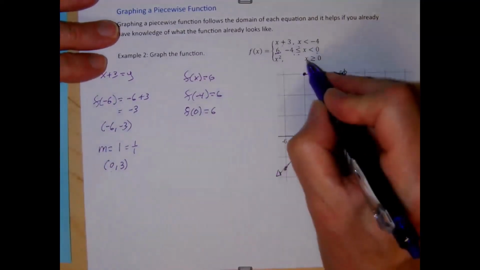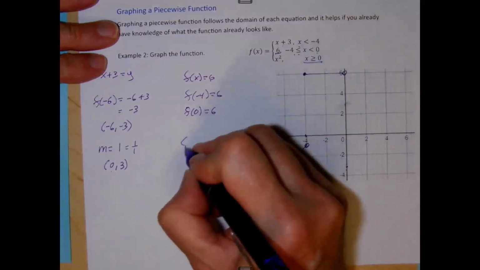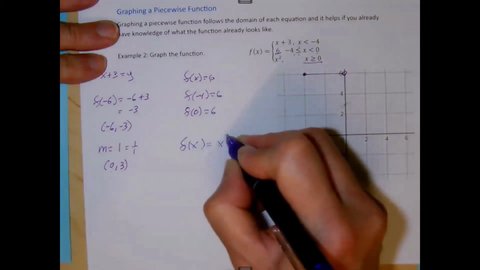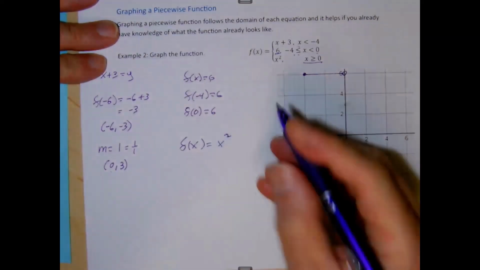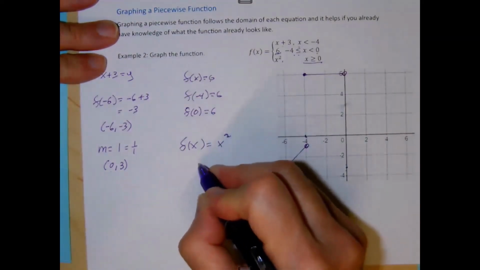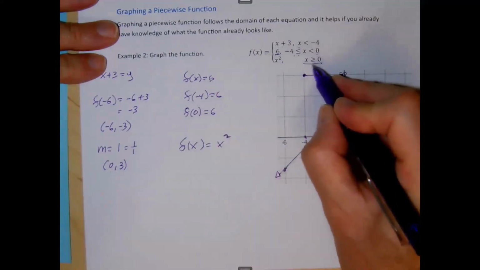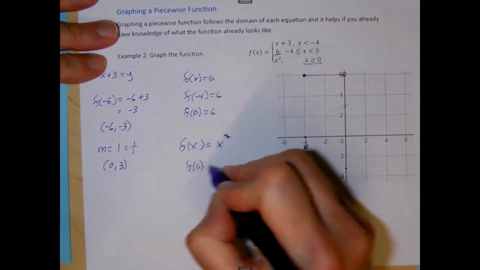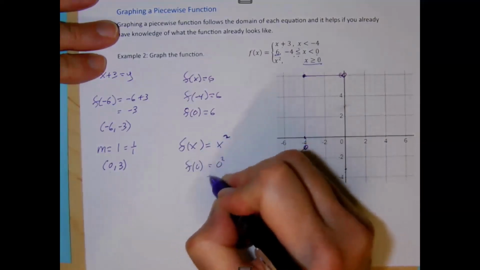Lastly, we have when x is greater than 0, and we have this function, which I recognize as a quadratic. I'll give myself a few points. Notice it includes 0 as a reminder. So if I enter f of 0, I get 0 squared, which is 0.